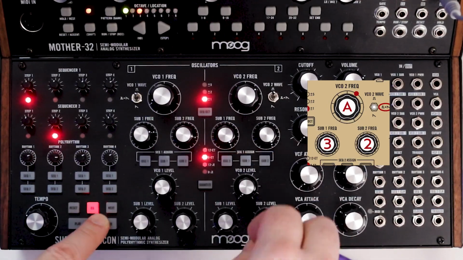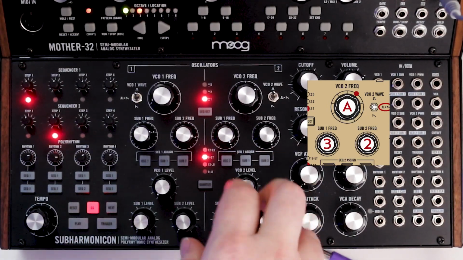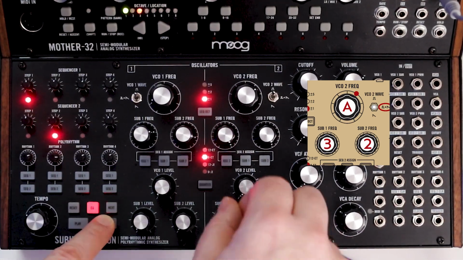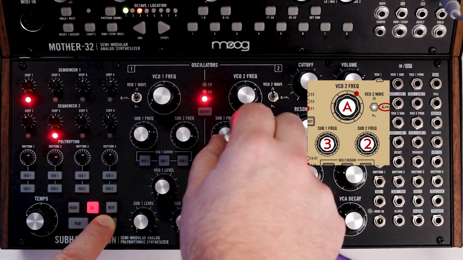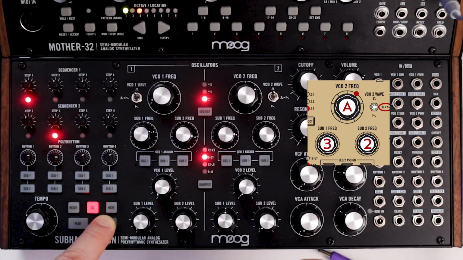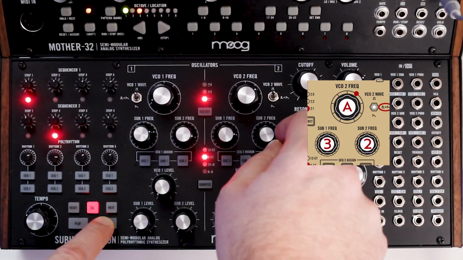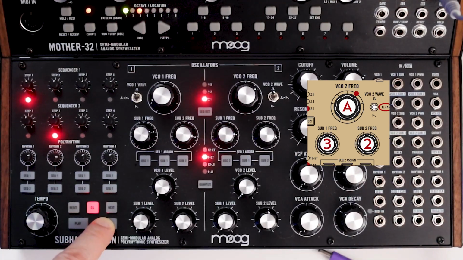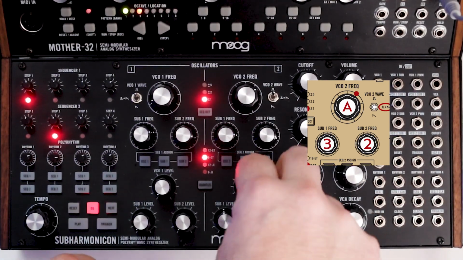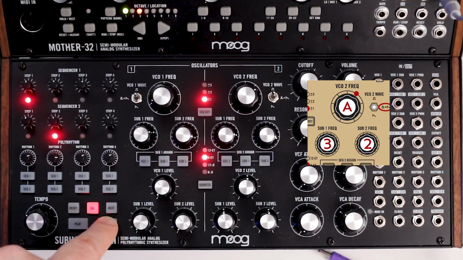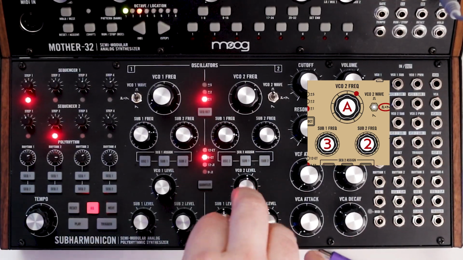We already have a high A. We're going to go subdivision 3 and subdivision 2. 1, 2, 3. 1, 2. And if we hear them all together, there's a little bit more harmony going on here.